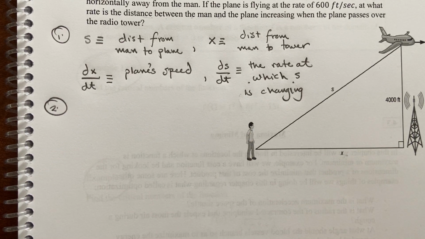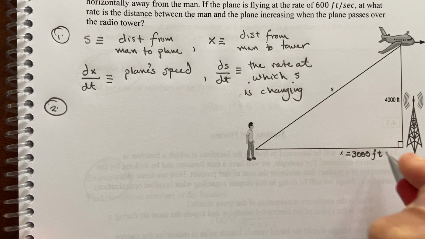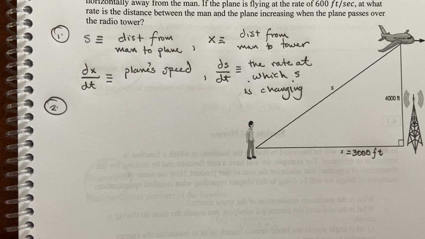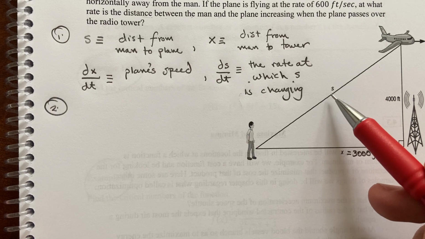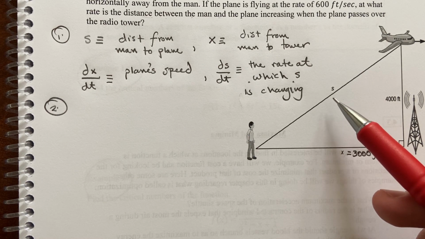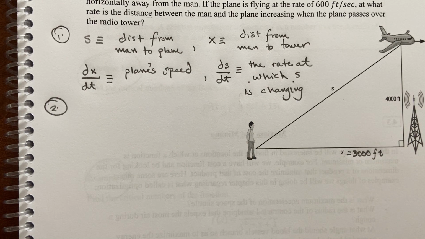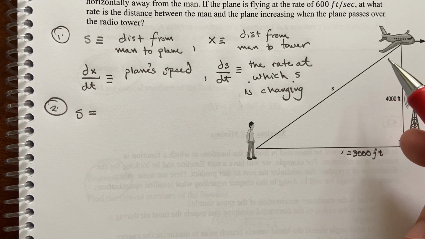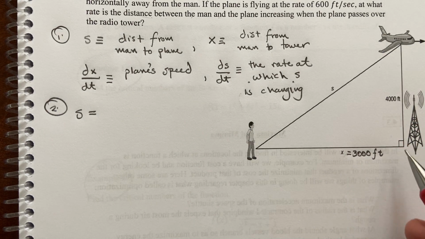So something that we know is that x is 3,000 feet. We know that this vertical distance is fixed at 4,000 feet. So you could now, with the Pythagorean Theorem, solve for s. So s is not directly given, but you can figure it out. It's implied. So s would be that hypotenuse of that right triangle here.